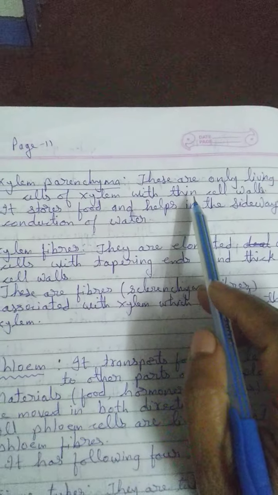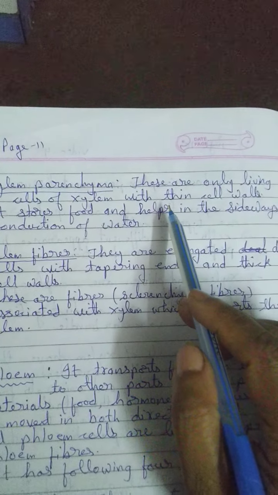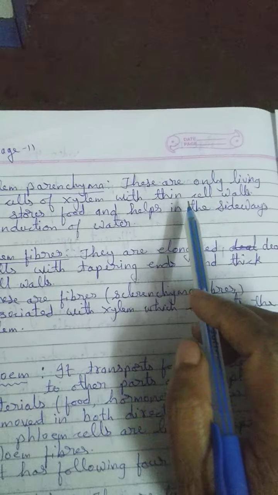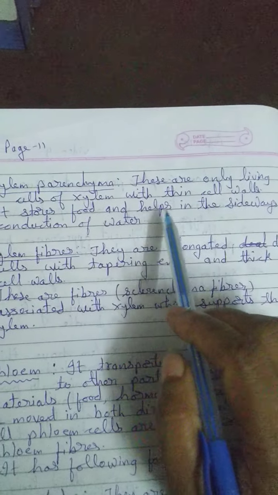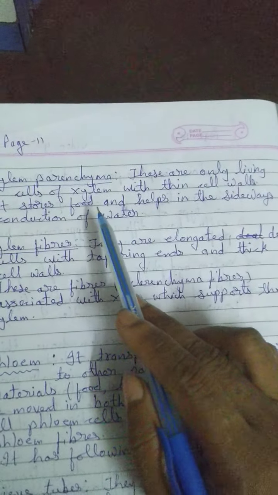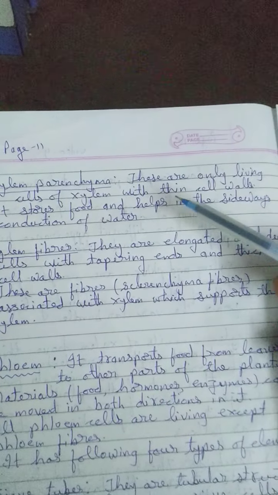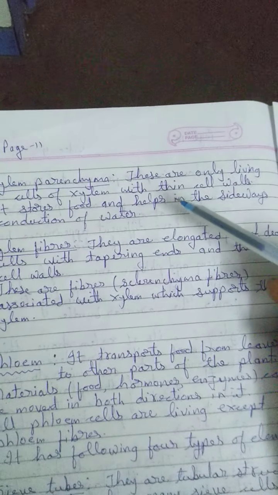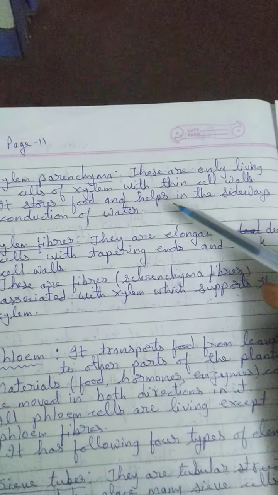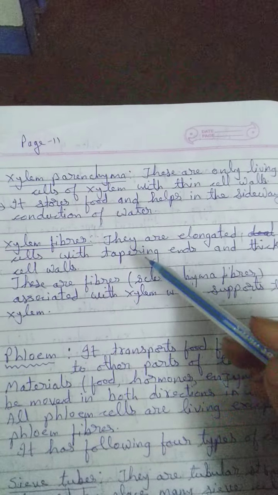Xylem parenchyma are not meant for the conduction of water. They are living cells with thin walls. They store food. Whatever food is prepared is stored by the parenchyma, and sometimes it moves from the stem towards the leaves. So they help in the sideways conduction of water.